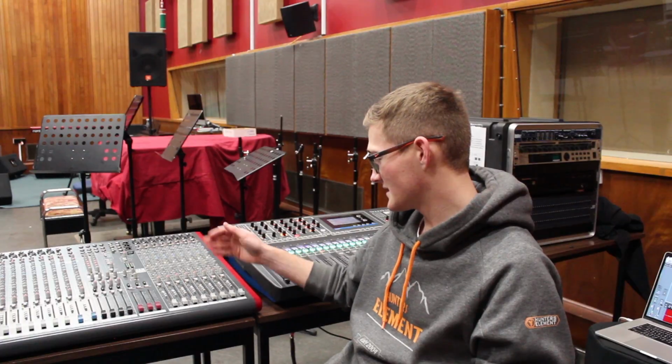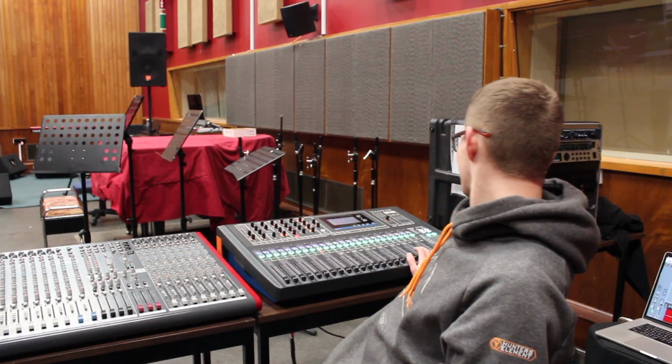So this console here, this Allen & Heath, is a 24-channel console. This one here is 32, and it's about 3/4 of the size of the Allen & Heath here.